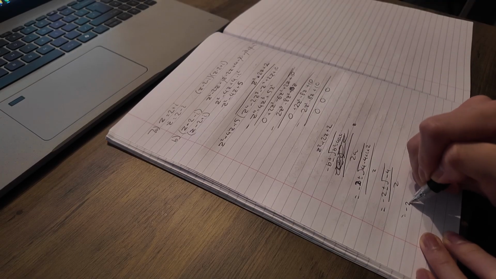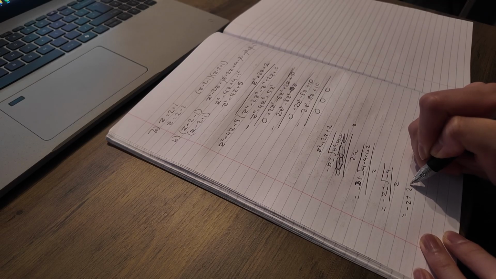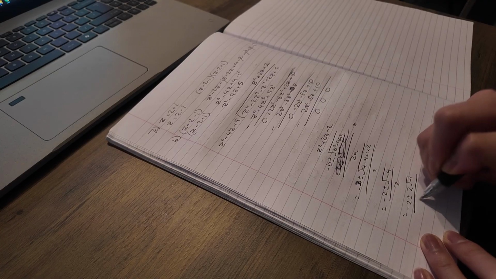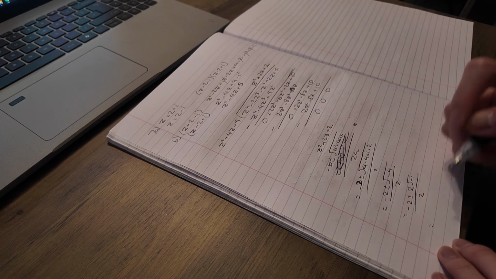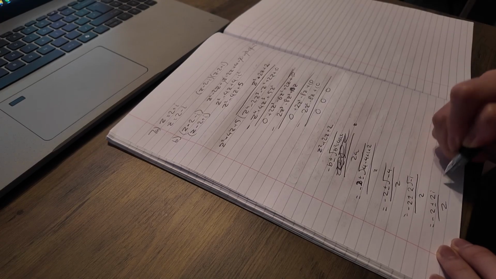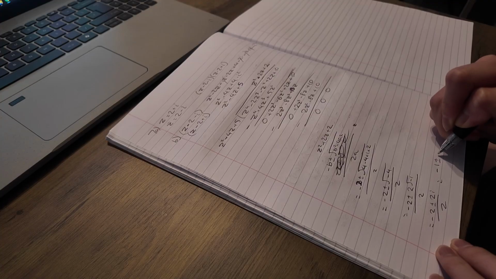And that's the same as minus 2 plus or minus 2 root minus 1 over 2. And as we know, root minus 1 is equal to I, so minus 2 plus or minus 2I over 2, which is minus 1 plus or minus I.